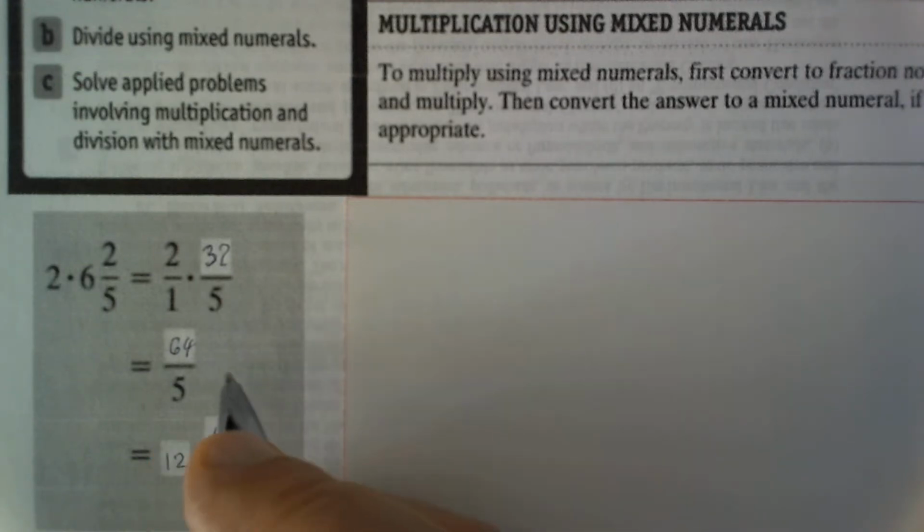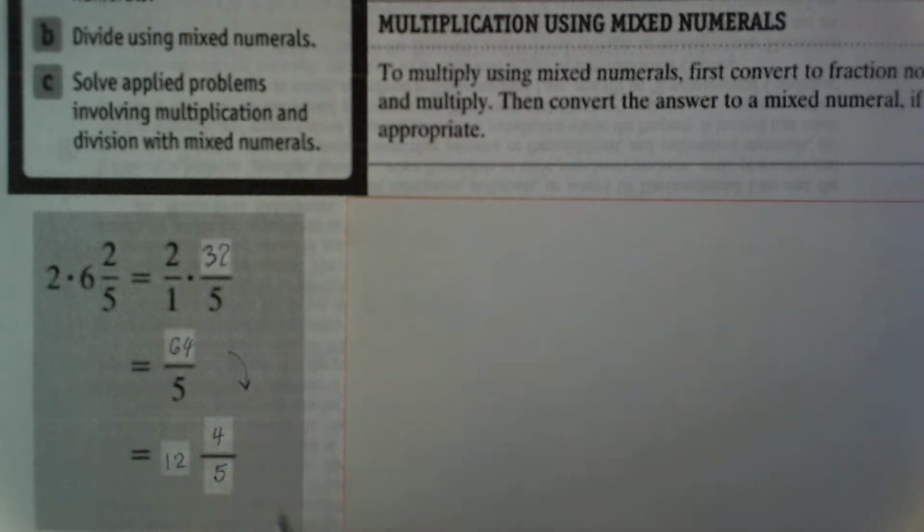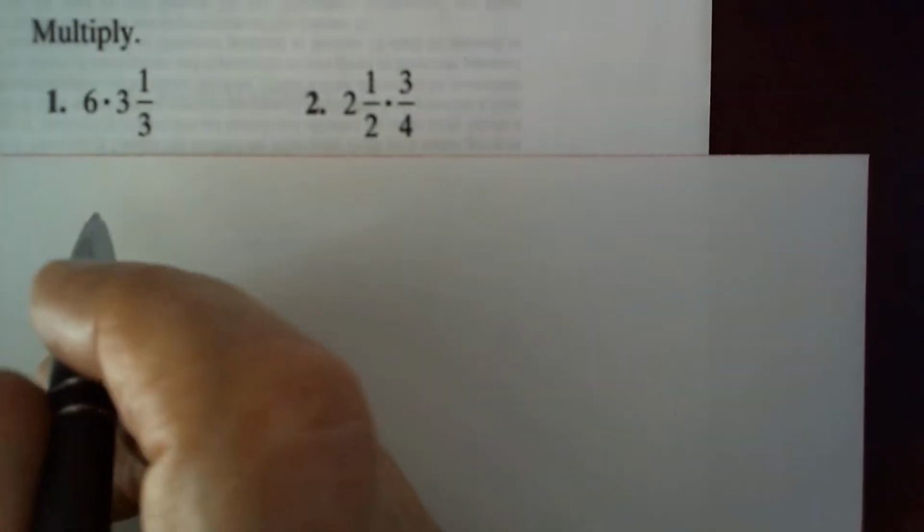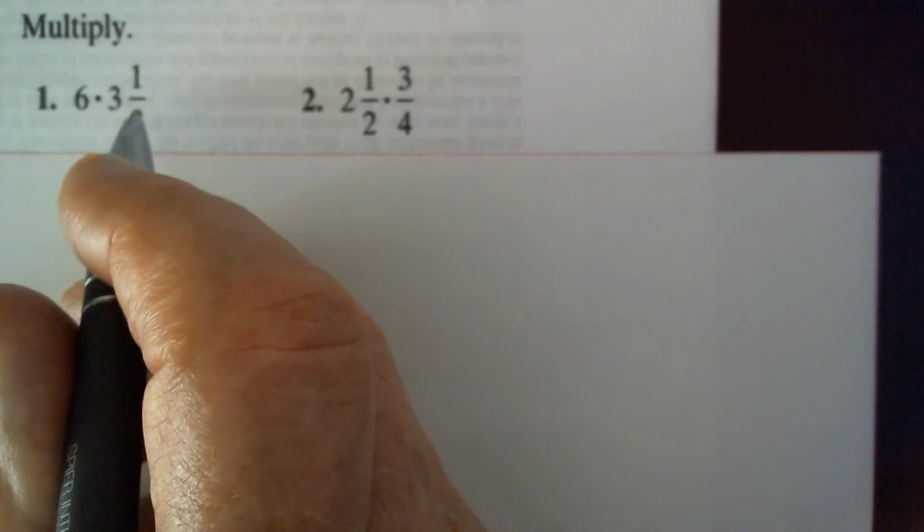Again, this is a step that you should be able to take yourself, and if that's not quite clear to you how that's done, please refer to the previous section where we learned how to do this. The next few exercises are very similar. We look at number 1, so 6 times 3 1/3.